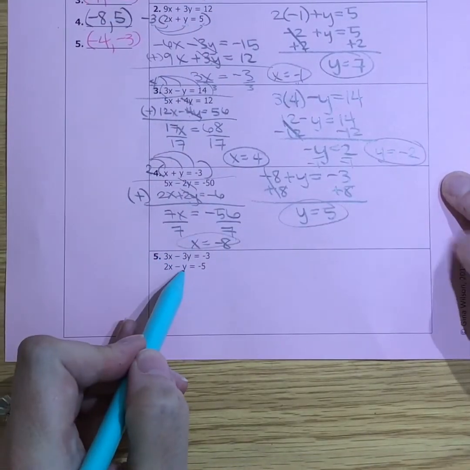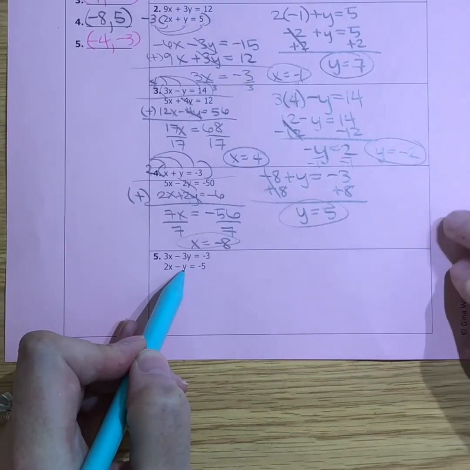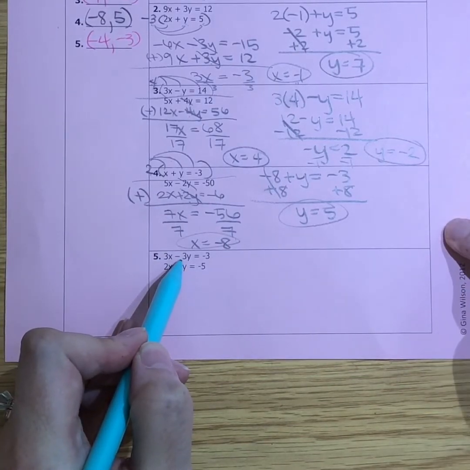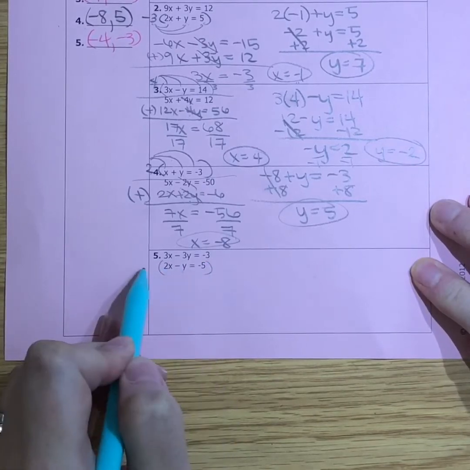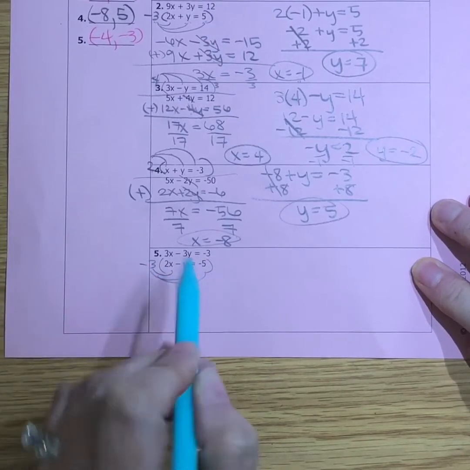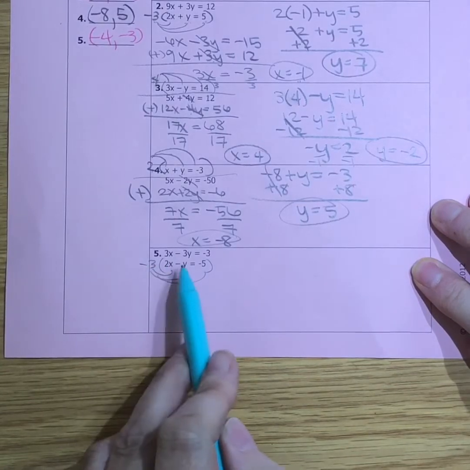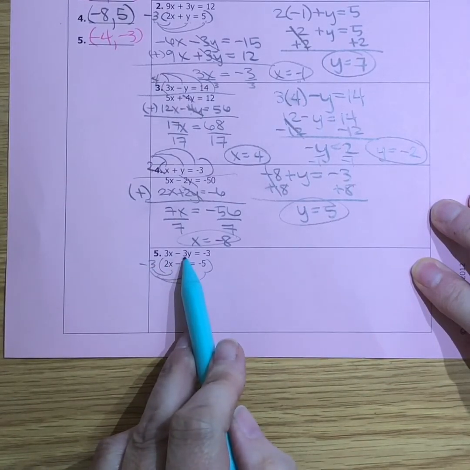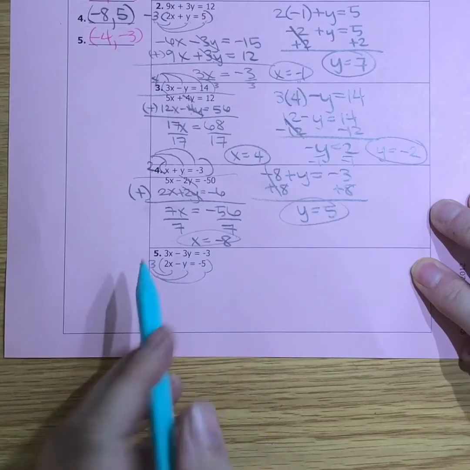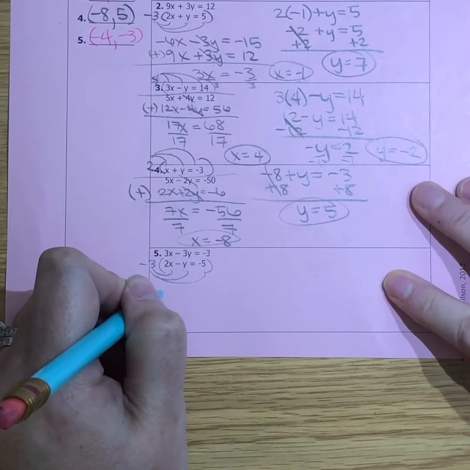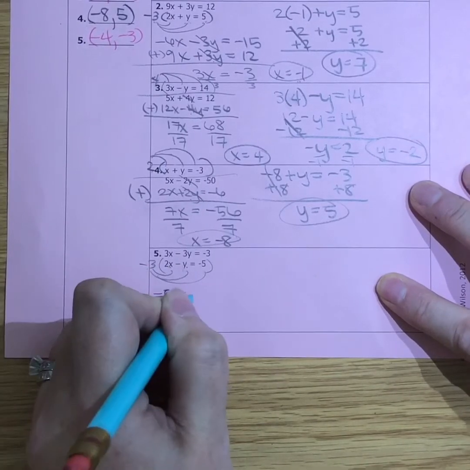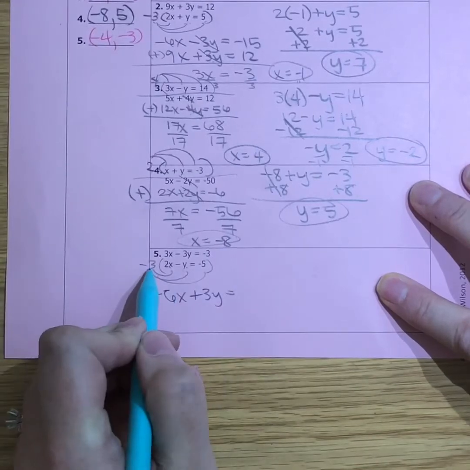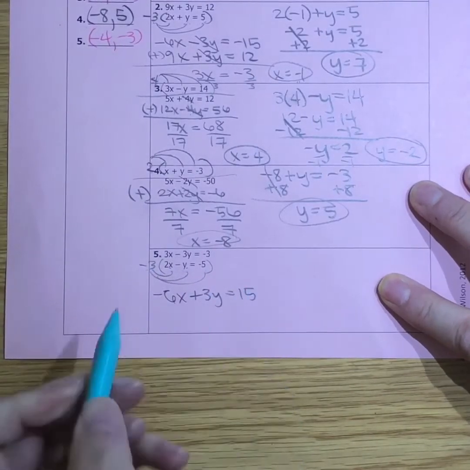Now, as soon as I see that negative y, I also recognize, okay, the other equation has a negative 3y, but 2 negatives isn't going to work, so I'm going to have to multiply the bottom by a negative. In fact, I'm going to multiply by negative 3, because when I multiply by negative 3 times negative y, I get a positive 3y. And I know that the positive 3y will eliminate with the first equation. So the new second equation becomes negative 6x, negative 3 times negative y is positive 3y, equals negative 3 times negative 5 is positive 15.